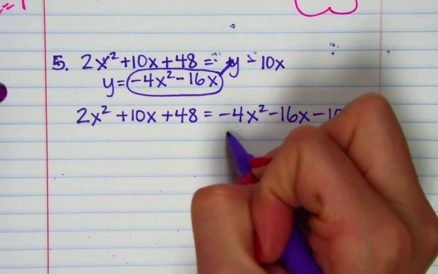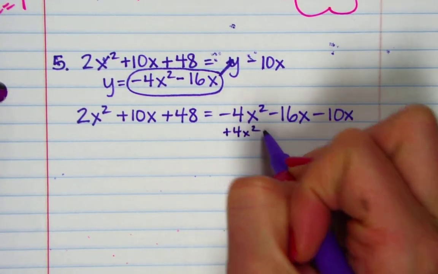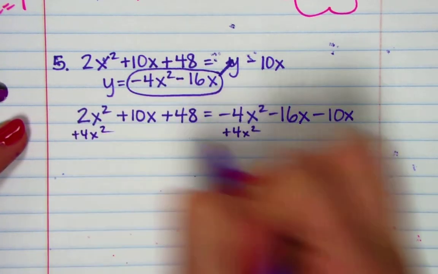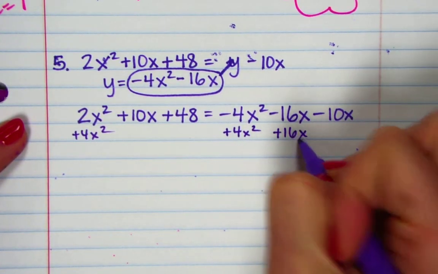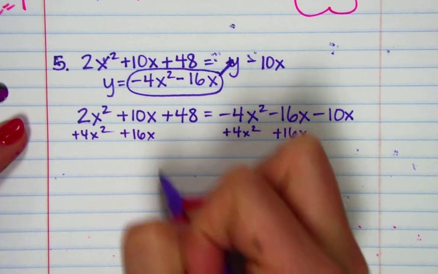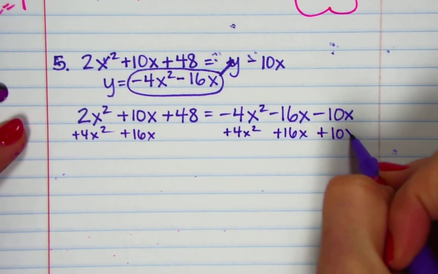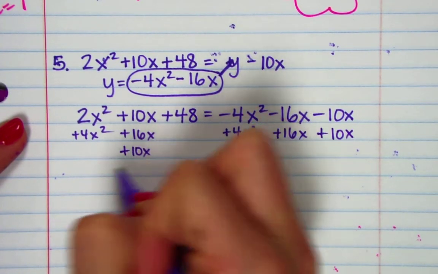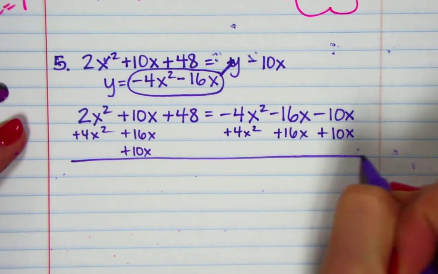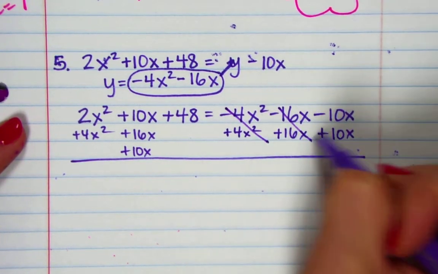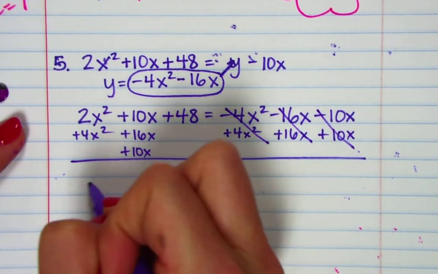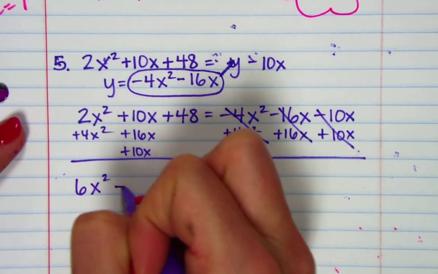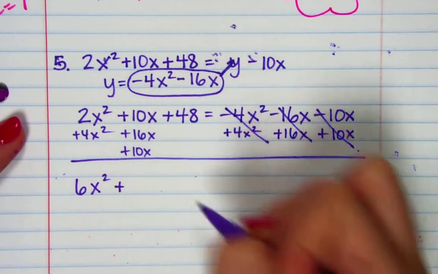There's 3 on both sides. It doesn't matter. So plus 4x squared, right, plus 16x. Put them where they go. And I have another 10x here. I'm going to put plus 10x here. Okay, so these all zero out. And we got 6x squared plus 10x plus 16x plus 10.